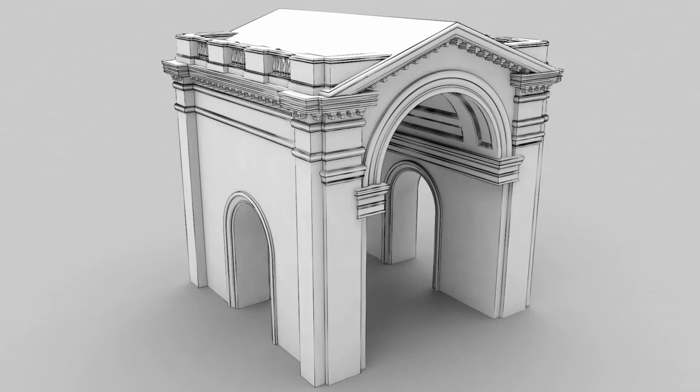Hi and welcome to part 2 of my tutorial on modeling a Roman arch in Cinema 4D. In this image here you can see where we left off at the end of part 1 of the tutorial. In part 2 we're going to continue by modeling the gates that go in here and in here.